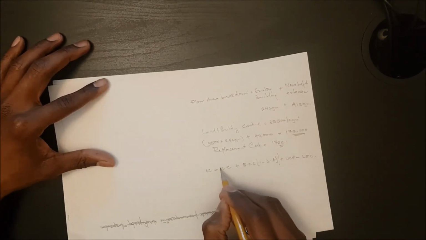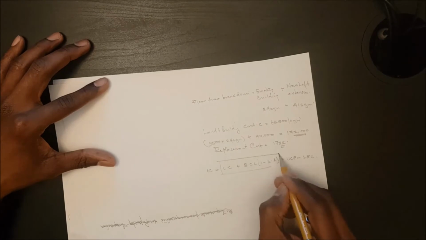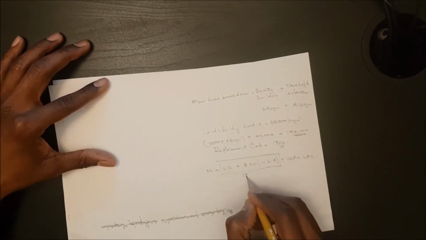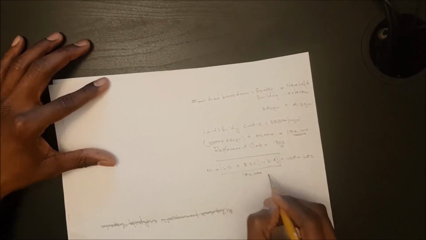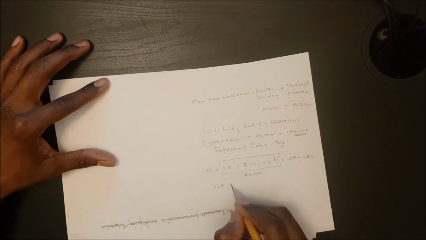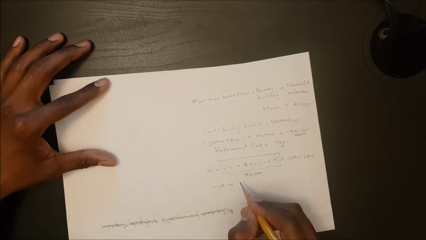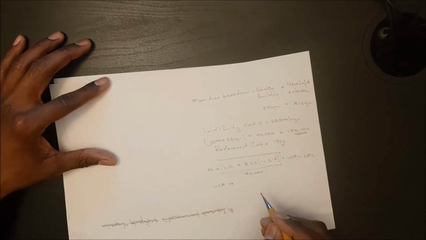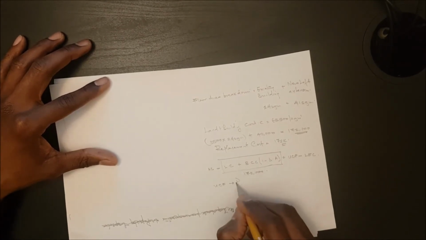This allowance I have estimated already as £172,000.